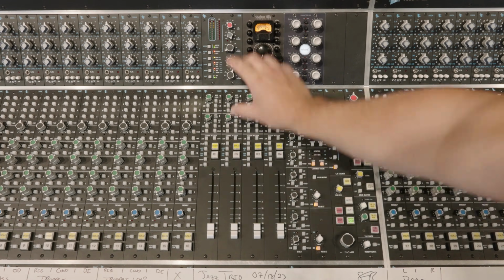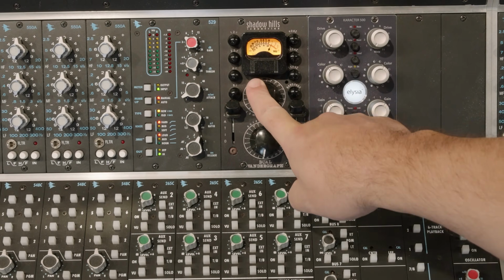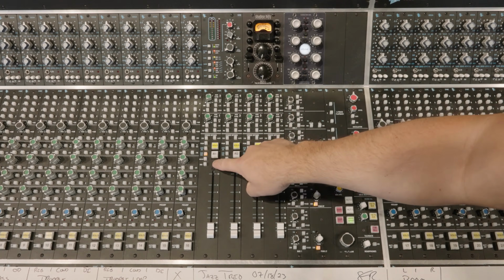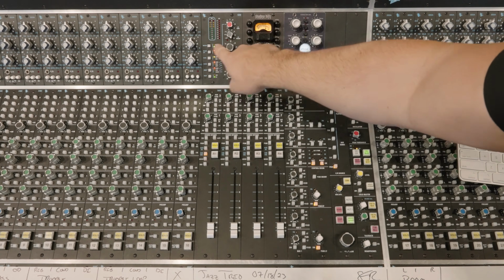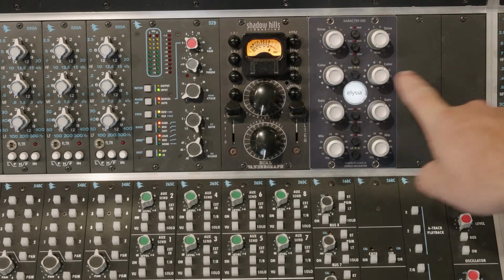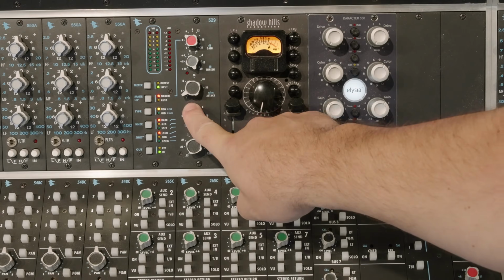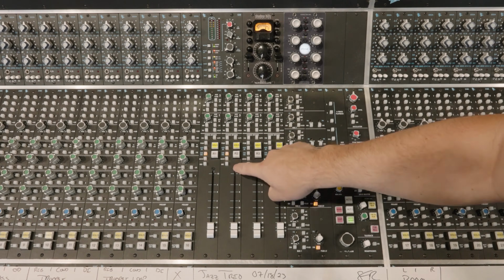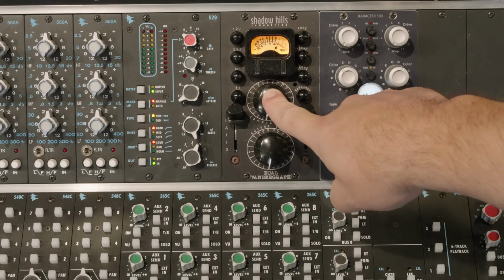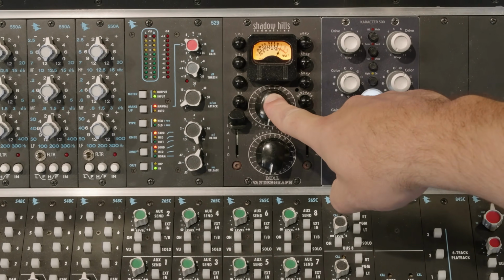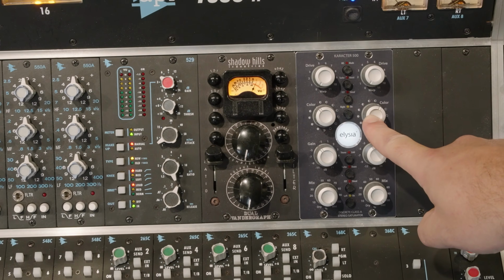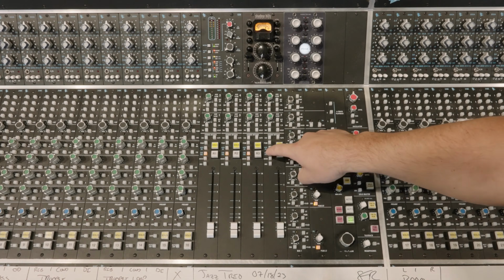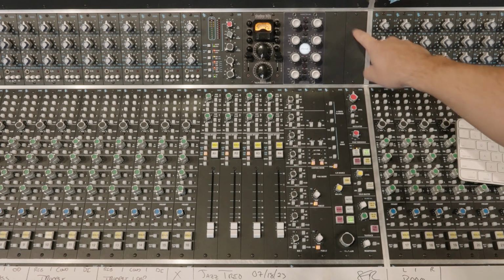Well, it has to do with these 3 units up here. So if I hit 500 insert on return 1, it's going to engage this compressor, which is the API 529 compressor. If I hit the 500 insert for return 2, it's going to hit the Shadow Hills compressor. Return 3 is the Elysia character distortion unit. And on return 4, 500 insert won't work because there's nothing here.